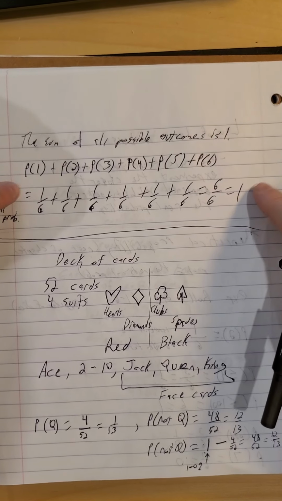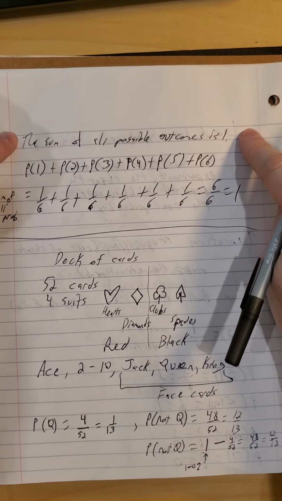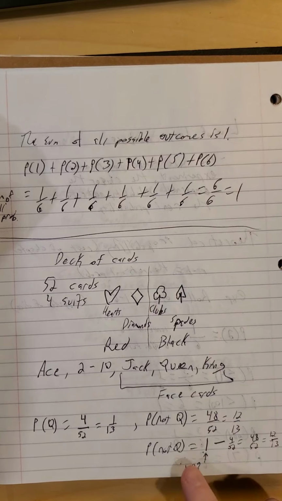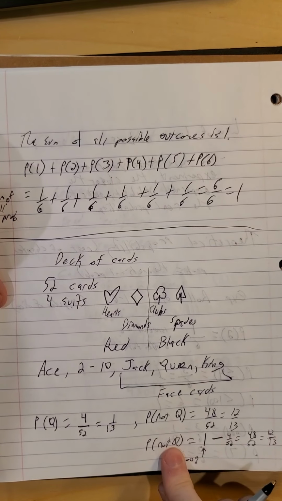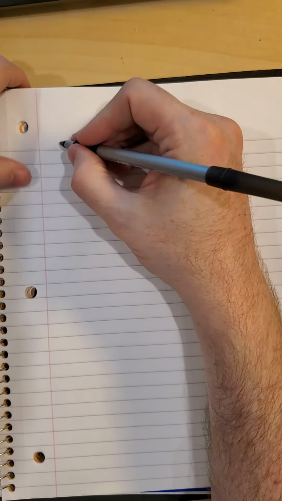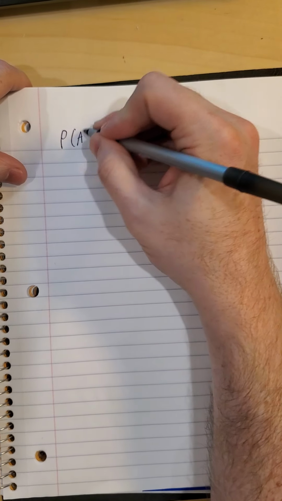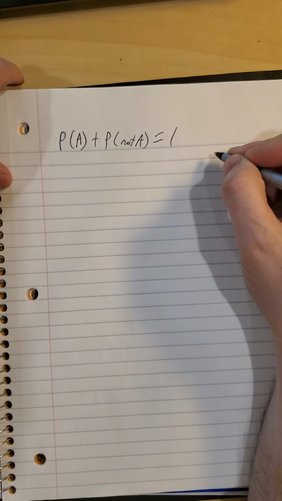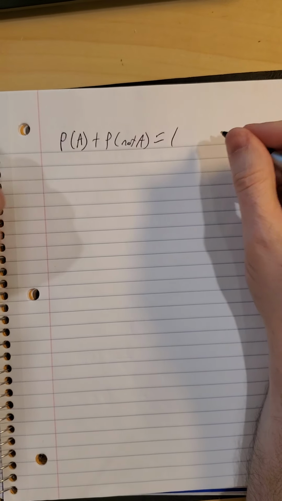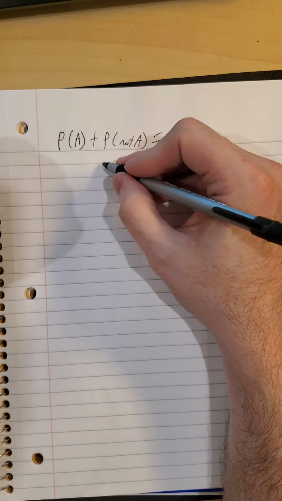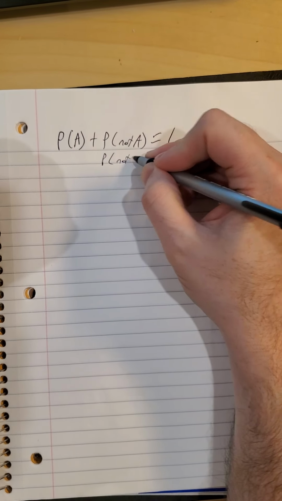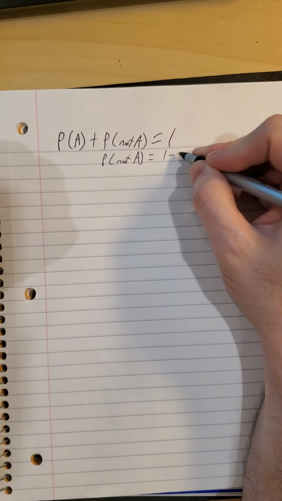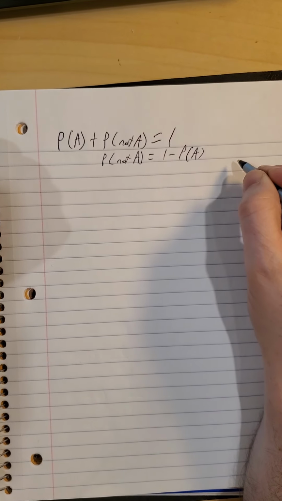That's borrowing off of this idea that the sum of all possible outcomes is 1, and every card is either a queen or not a queen. So I've covered all of the events. So if you want a more general write-up of that, probability of A plus probability of not A is always a 1. You can also see that rearranged with just a little algebra. Probability of not A is 1 minus probability of A.